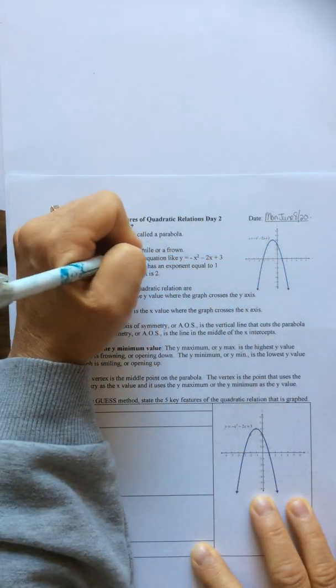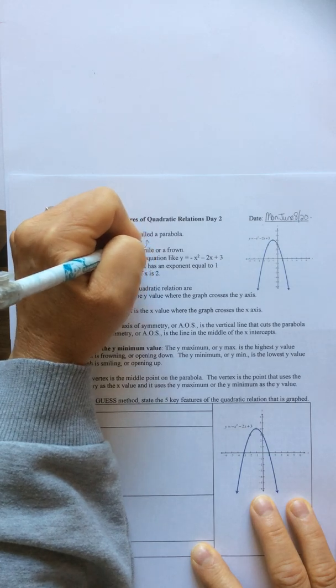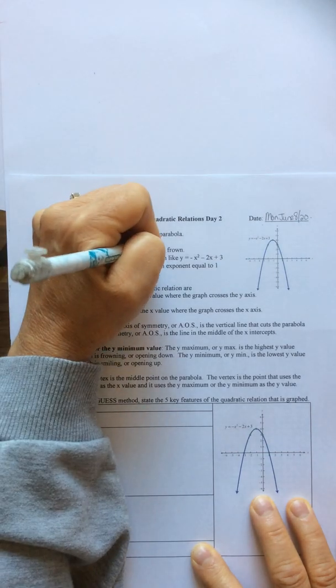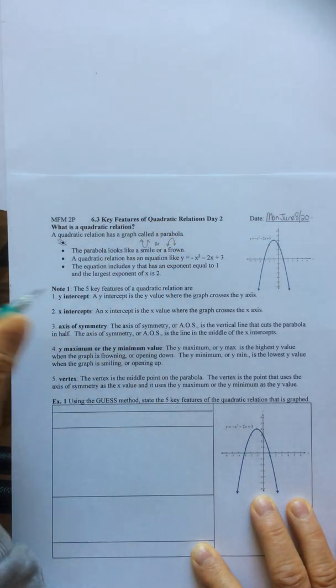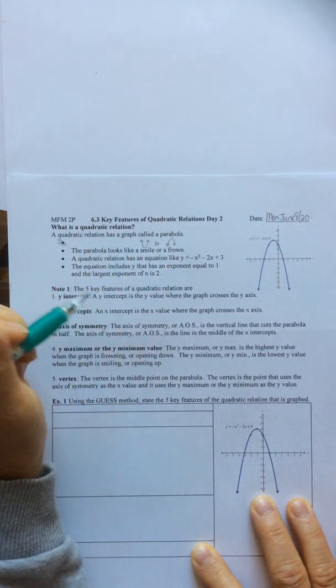So if we smile, it looks like that. Or if we're frowning, our parabola looks like that, okay? So these are parabolas. All right.